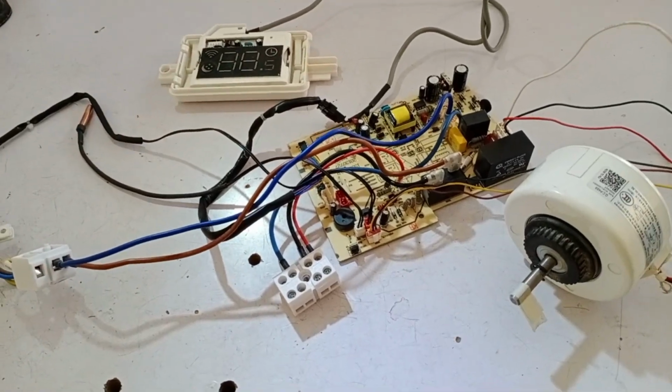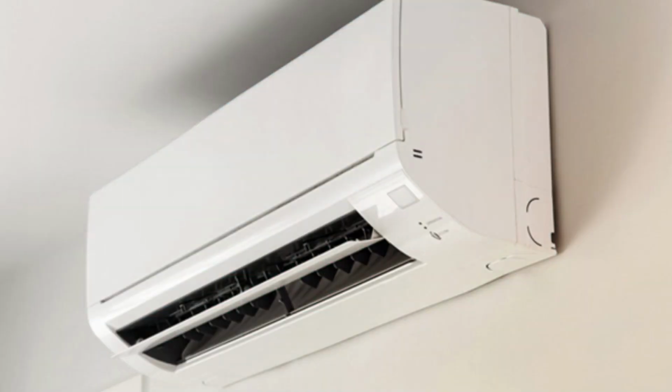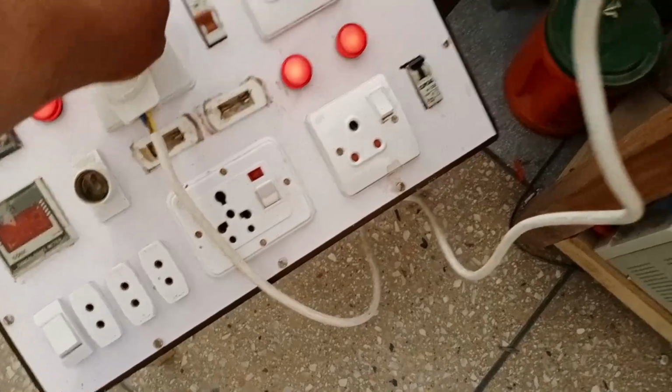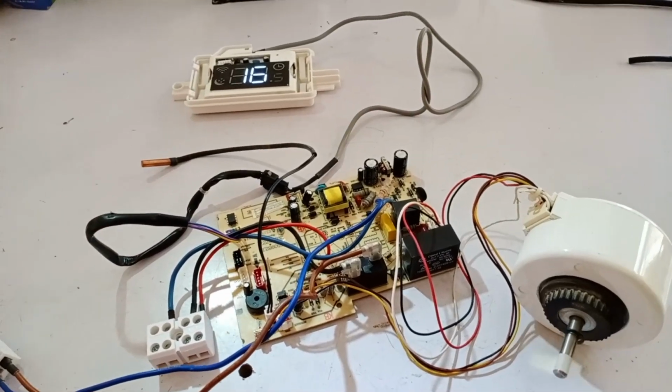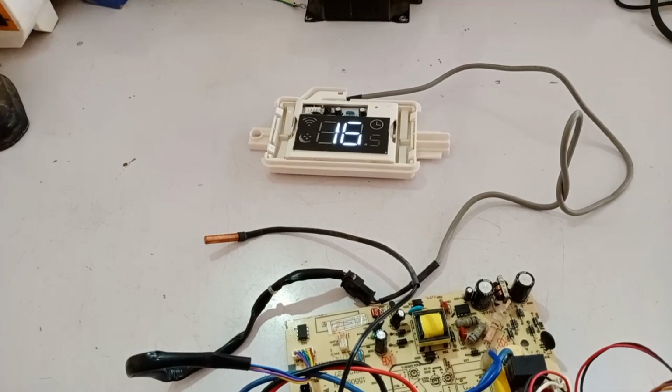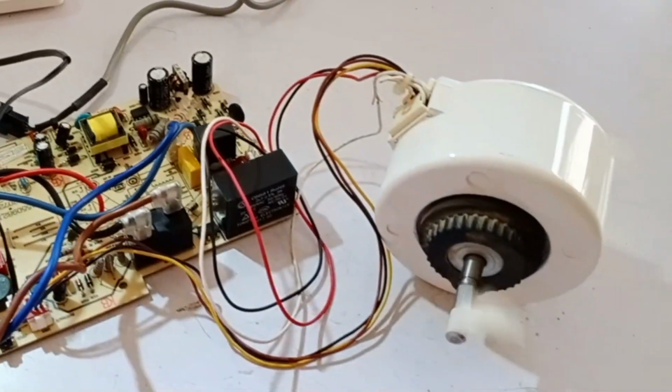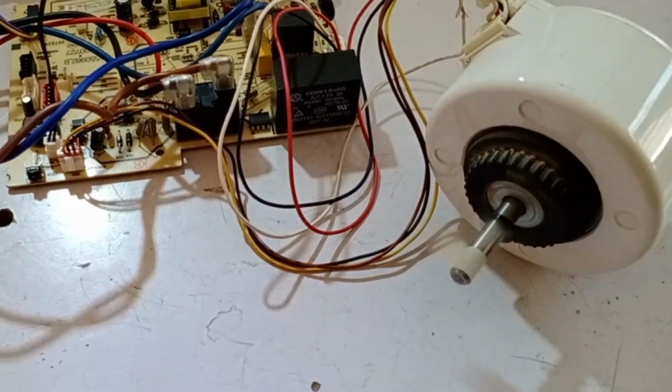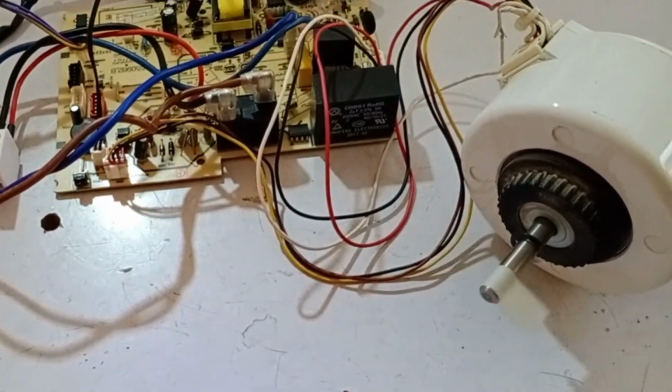This is the indoor PCB of a mini-split air conditioner. I have set it up, and now we will turn it on by switching it on. As you can see, the unit has powered on and is displaying a temperature of 16 degrees. Its fan motor is also running. If any error occurs, we will show you which error appears on the unit.